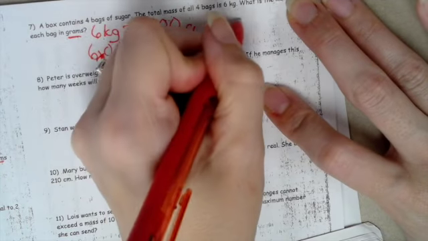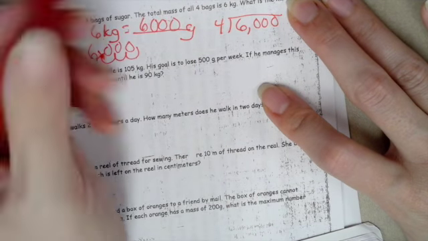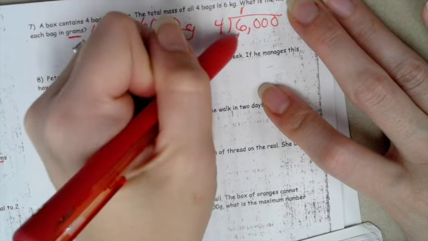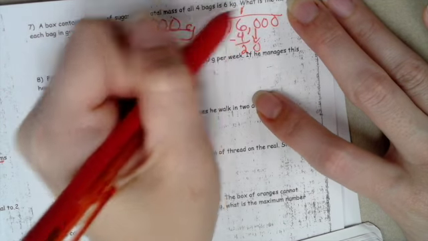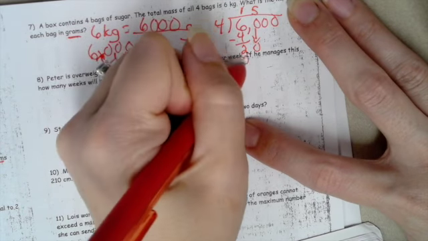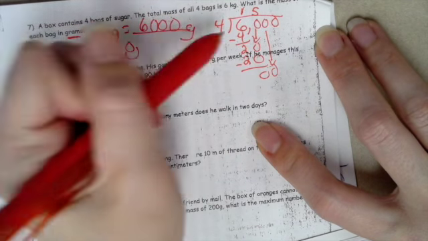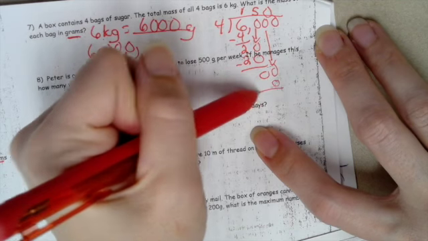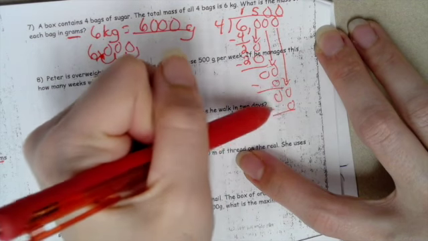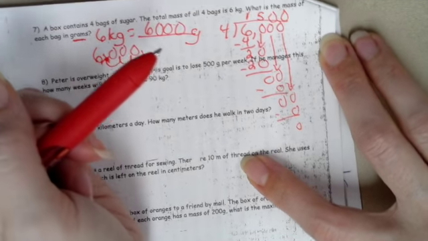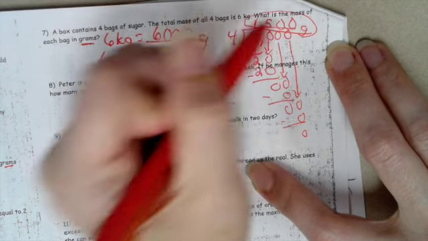We want to know the mass of just one bag. So we're going to take 6,000 and divide it by 4. 4 goes into 6 one time, 2 left over. We bring down our 0. 4 goes into 20 5 times. Nothing there, but we still have to bring down our 0. 4 goes into 0 0 times. We still have to bring down this 0. 4 goes into 0 0 times. We have to make sure that we have our zeros there. So that is 1,500 grams for each bag of sugar.